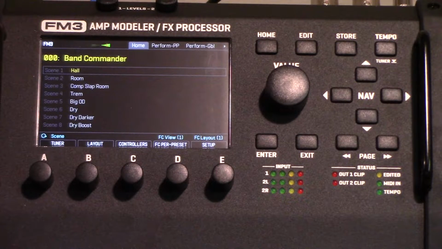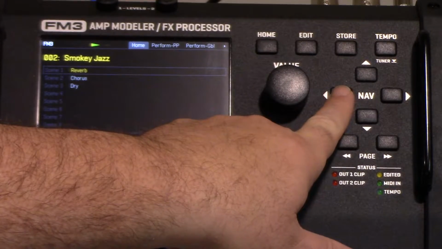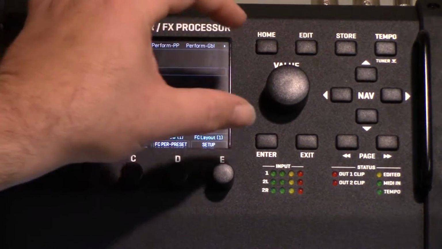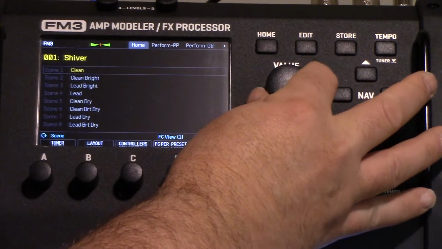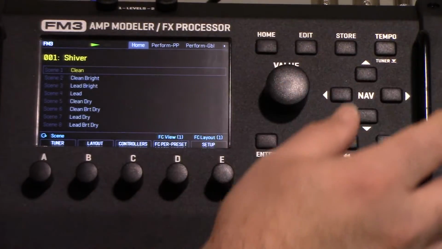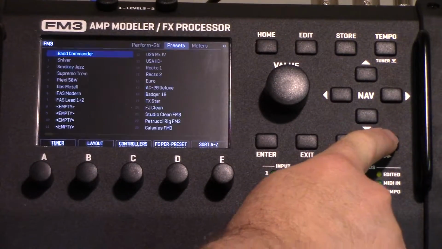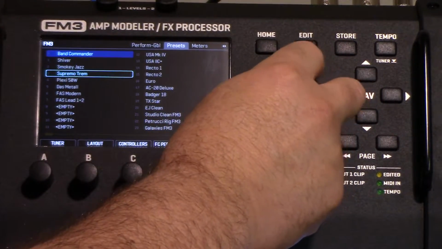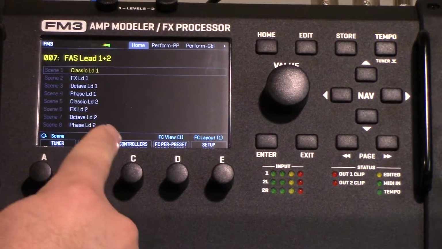There are three ways you can get to your next preset. One is with the navigator button. You just press to the side, back and forth. You can also use the value knob here to move from preset to preset like that. Or the other way is if you hit page 3 times, 1, 2, 3, you'll see all your presets listed. And if you want to jump to one, you just press enter and it'll bring you to that.